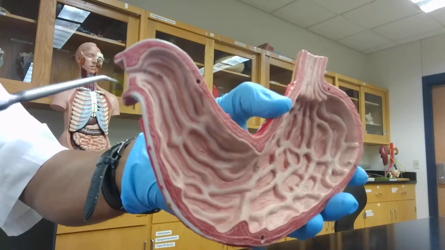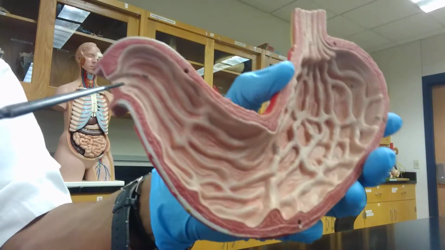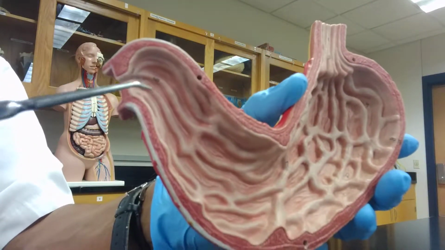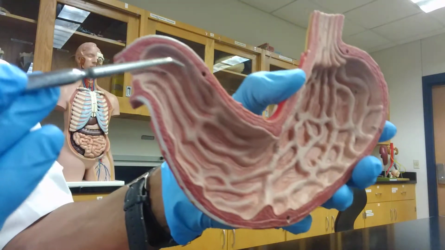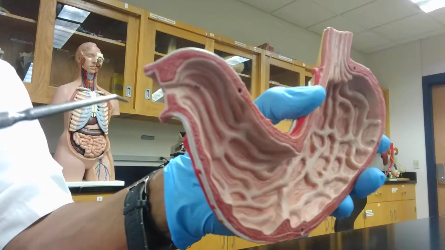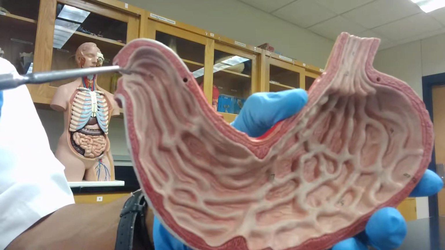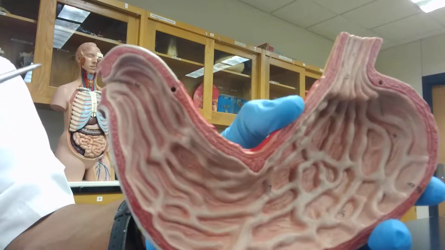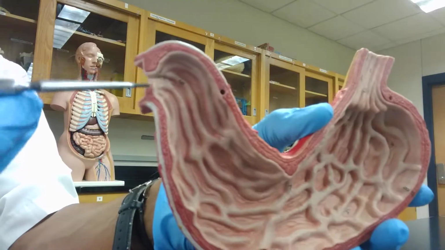A lot of times there is pyloric stenosis, a congenital anomaly where there is difficulty of passing food from the stomach to the duodenum. It is something that we observe in children or babies, newborns, with pyloric stenosis, where they have a type of vomiting we call projectile vomiting.